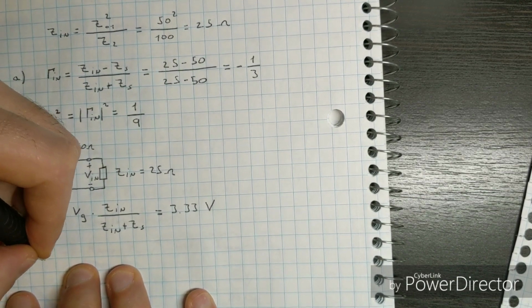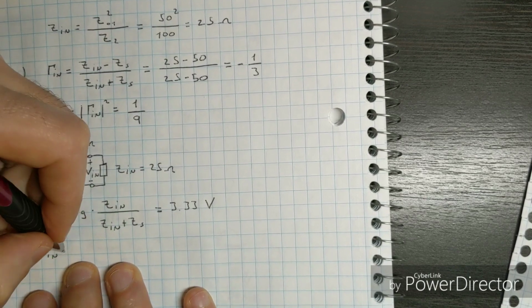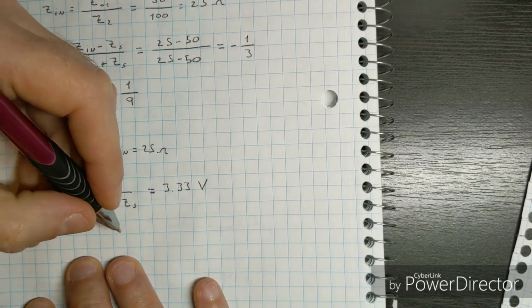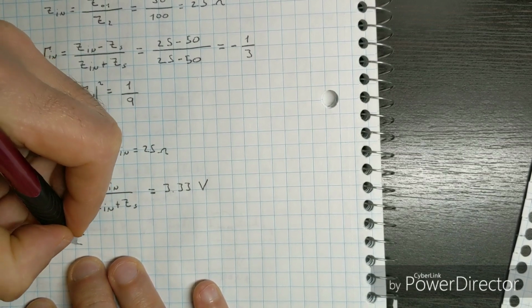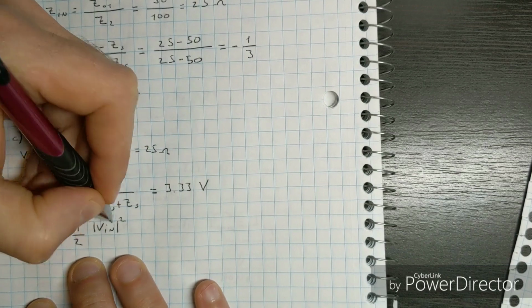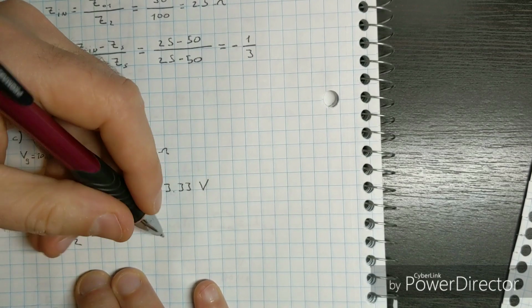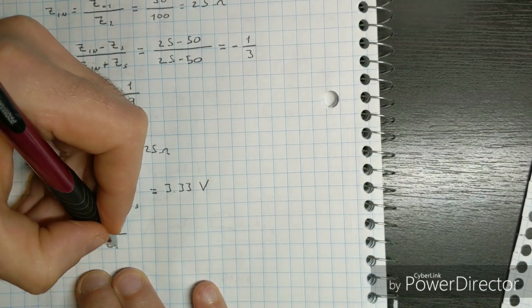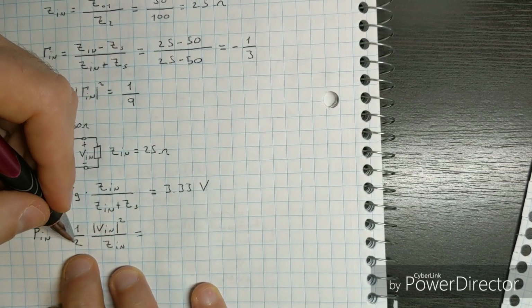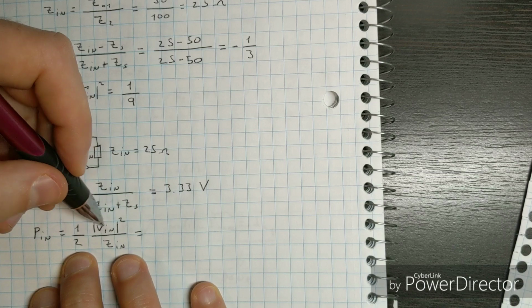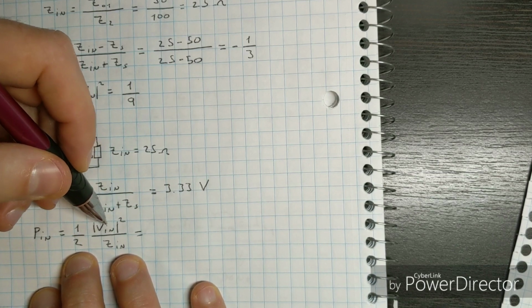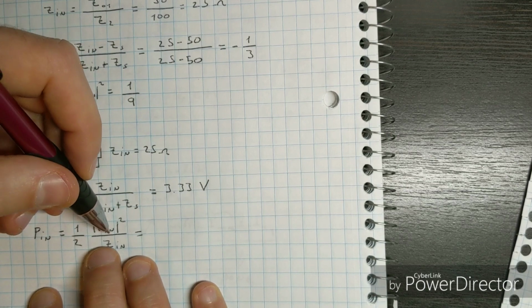And that would be Pin, it's going to be equal to 1/2 Vin magnitude squared over Rin. This 1/2, of course, accounts for transforming the peak voltage into the RMS voltage, right? The voltage is divided by the square root of 2.